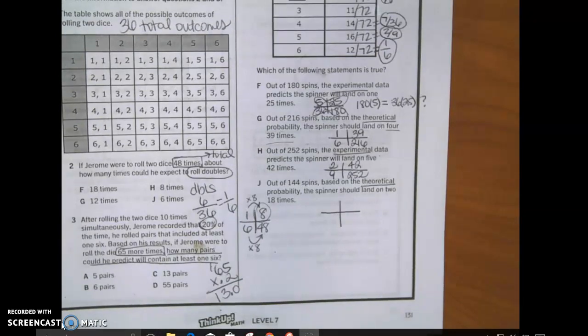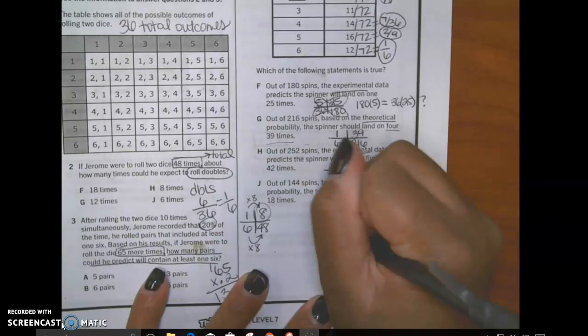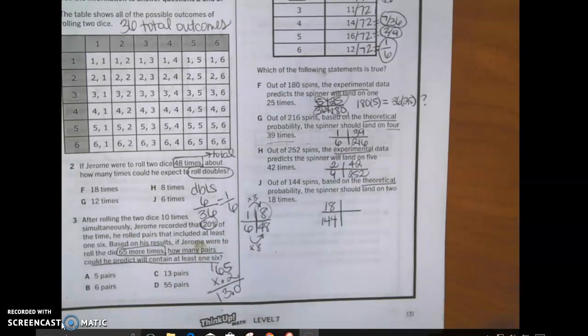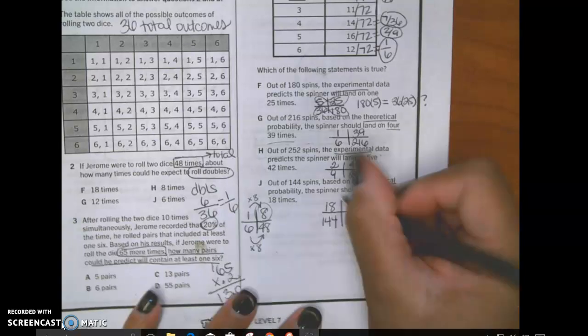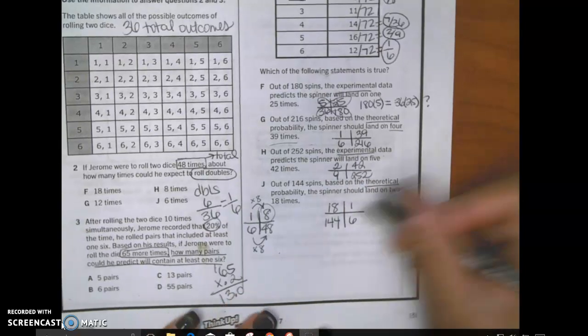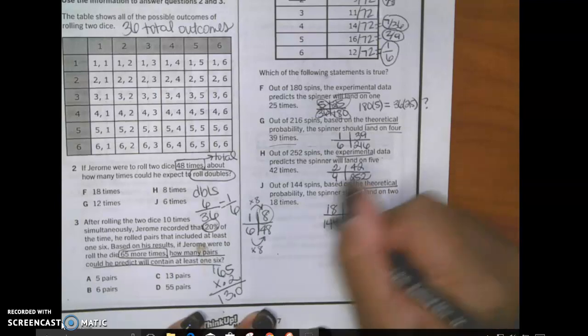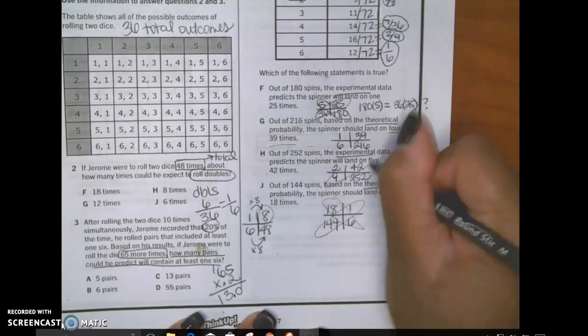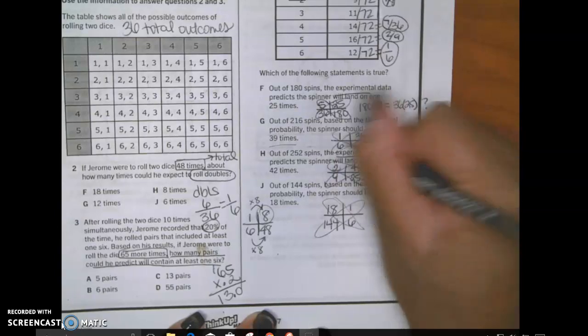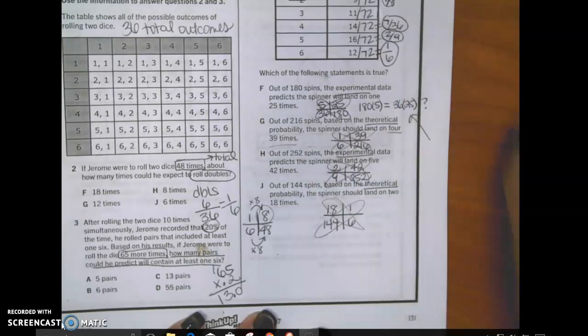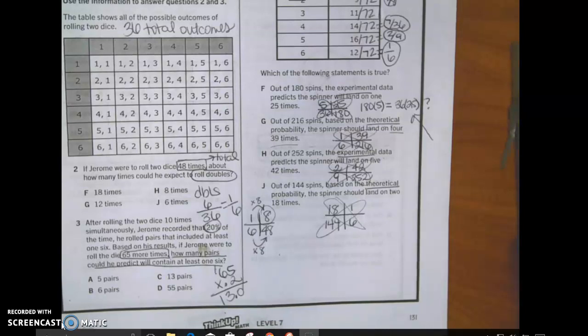Tell me what to put here on this last one. Stay focused. You guys should be writing this down as well. 18 out of 144. And it's theoretical. 1/6 on the other side. So what am I doing to each one? Cross multiply and check to see if they're equal, just like I did right here. Get her done.